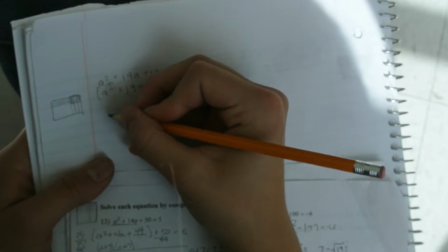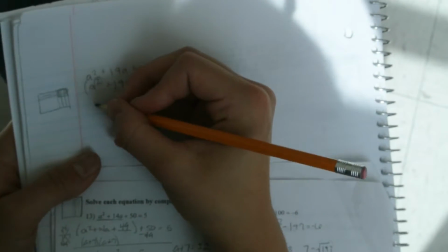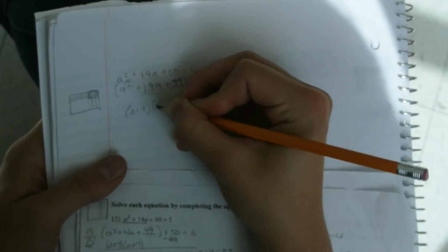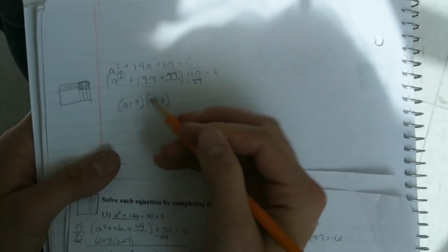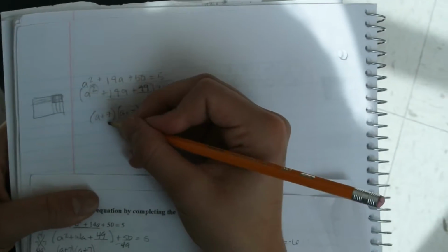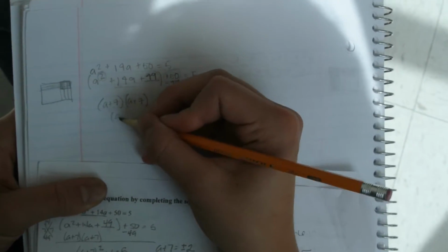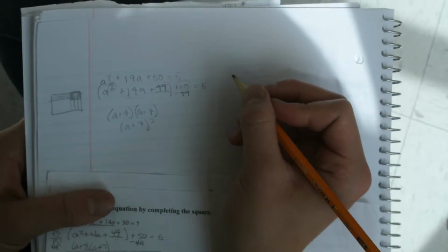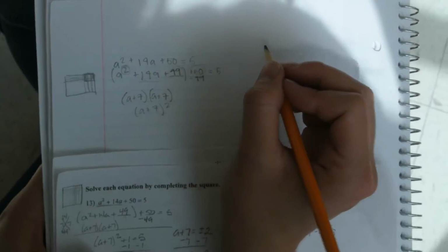To factor this equation, just like you would do in factoring from my last video, you would do (a plus 7)(a plus 7), because that is the equivalent to a squared plus 14a. So we're going to keep it like that. We're going to combine those two terms and do (a plus 7) squared. And then from there, we have to add in the rest of the equation.